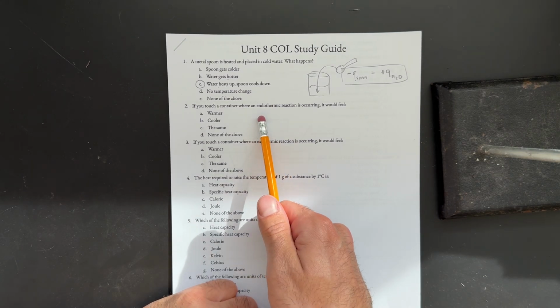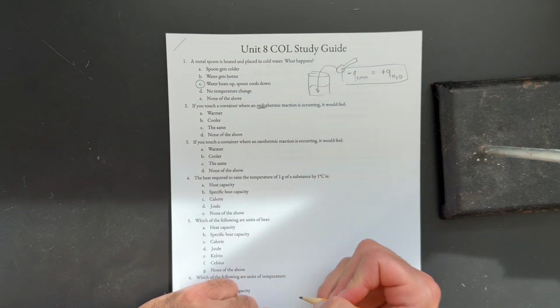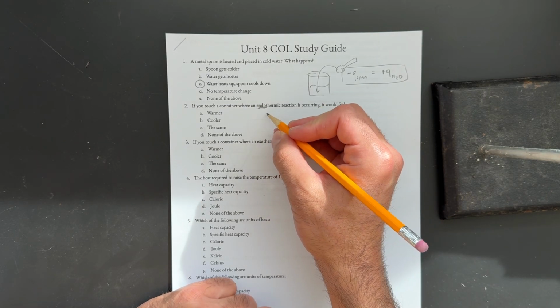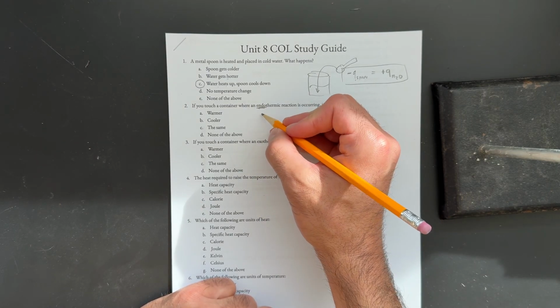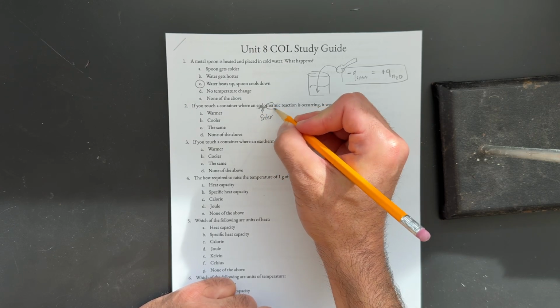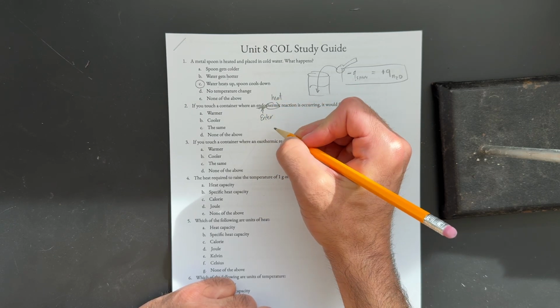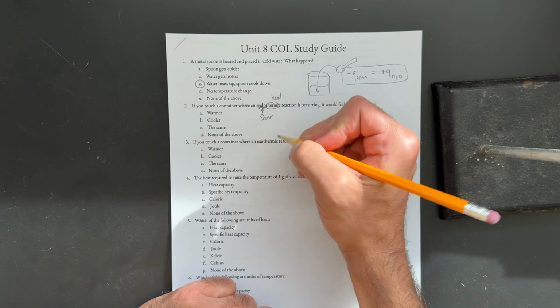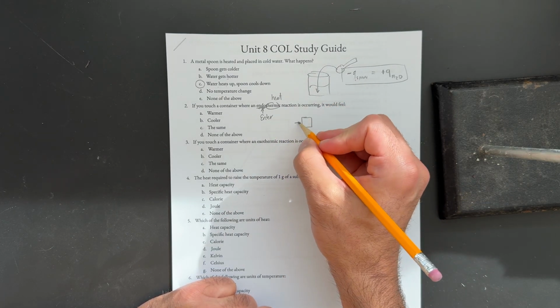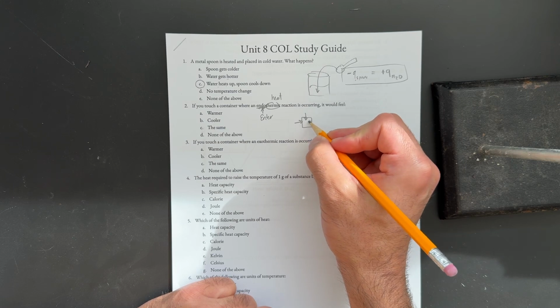All right, if you touch a container where an endothermic reaction is occurring, it would feel, so remember, this is just basically asking you, do you know the definition of endo and exothermic? Where endo is like enter, and therm is heat. So this is a reaction where heat is entering into the system. If this is your system, that's the container, heat is entering in.